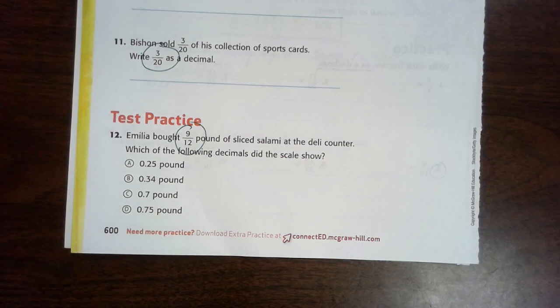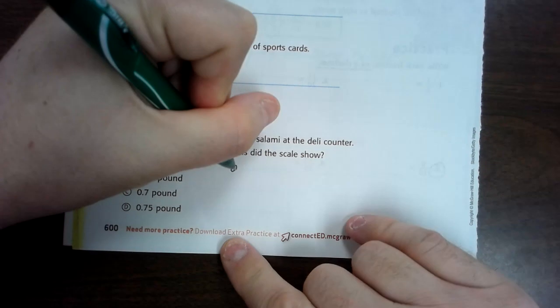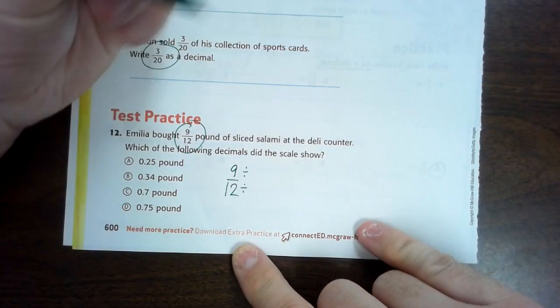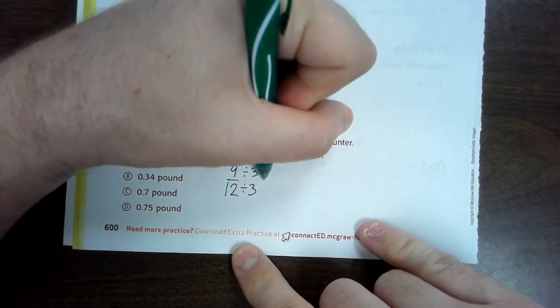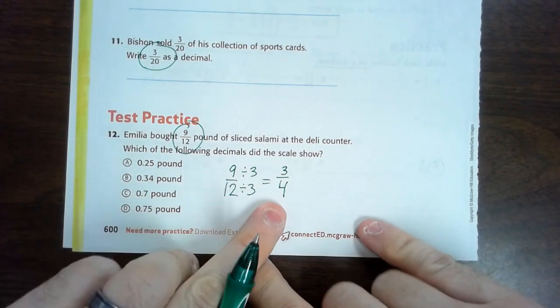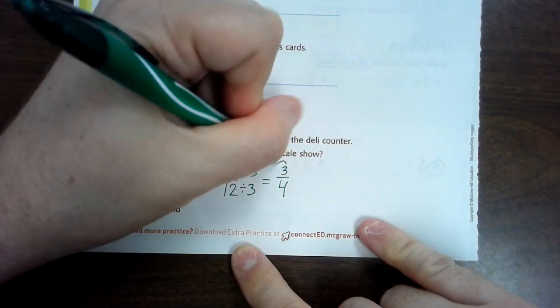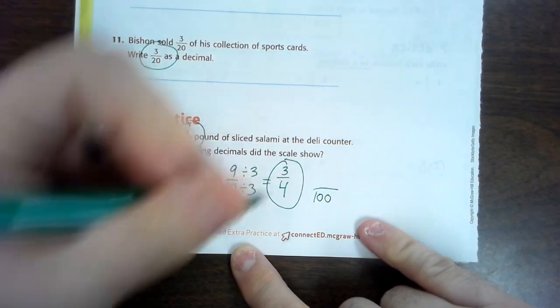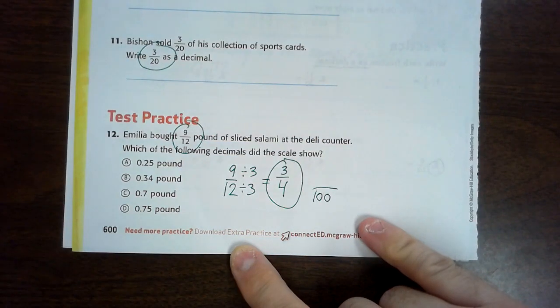It says she bought 9/12 pound of sliced salami. Which of the following decimals did the scale show? Because if you think about it, you can't really put 12 into 10 or 100. So what you're going to have to do on that one is simplify it first, right? You're going to take 9/12 and divide both of these by 3. And that will give you 3/4. Now, 4 we know goes into 100. So now you can take this and put it over 100 to answer that question there.